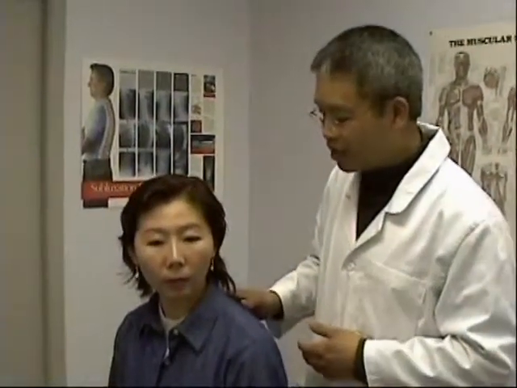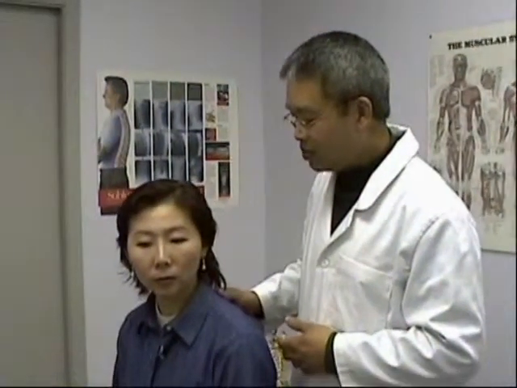Have you been to a medical doctor about your type of pains before? Not really. Typically, people may get an anti-inflammatory or a muscle relaxant for their headaches or back pain, but we know that it doesn't cure the problem.